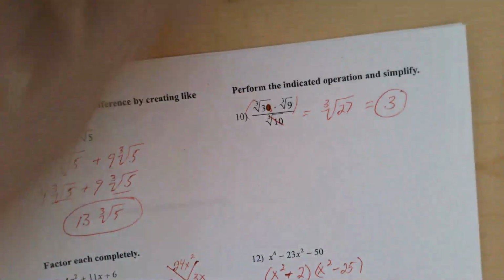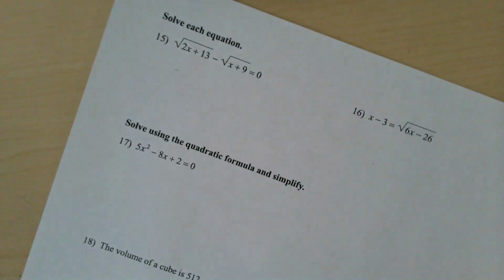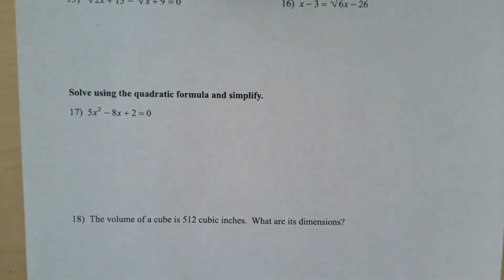Okay, one last page, and I've been talking for 18 minutes so far. We'll be able to get this done hopefully within a half hour.